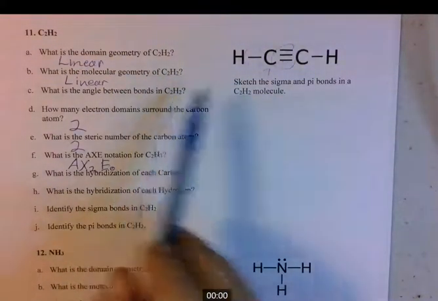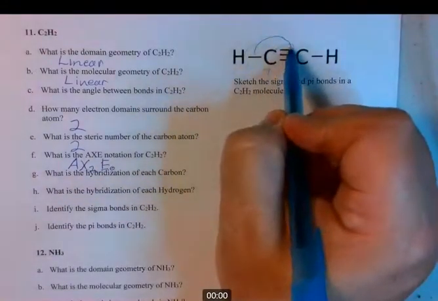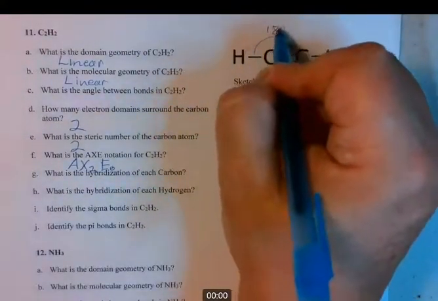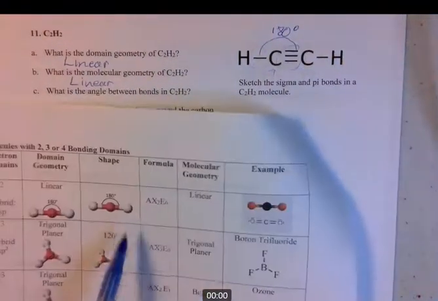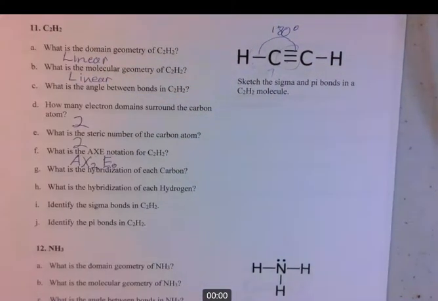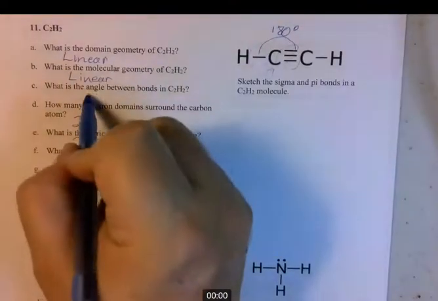What's the angle between them? It's 180 degrees. Right there is 180 degrees. Again, you just get that off your sheet right there, 180 degrees. It's a linear molecule, a straight line. What is the angle? 180.